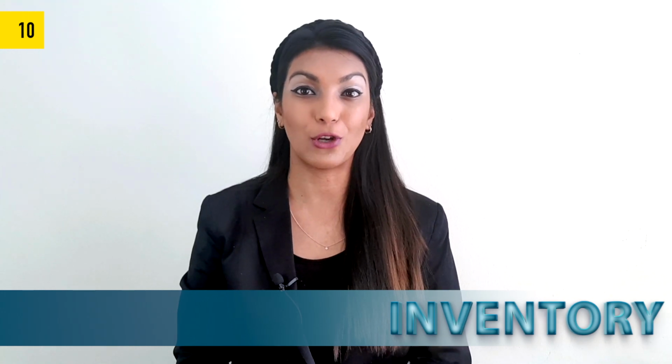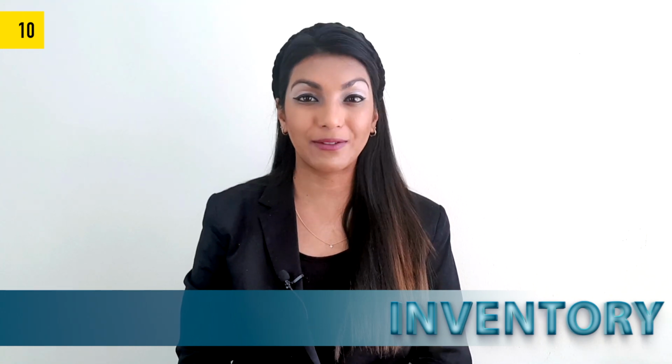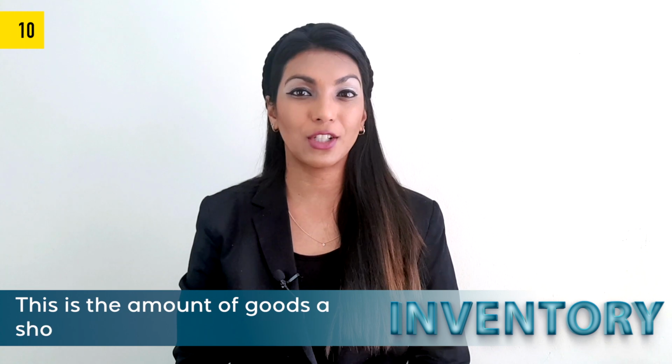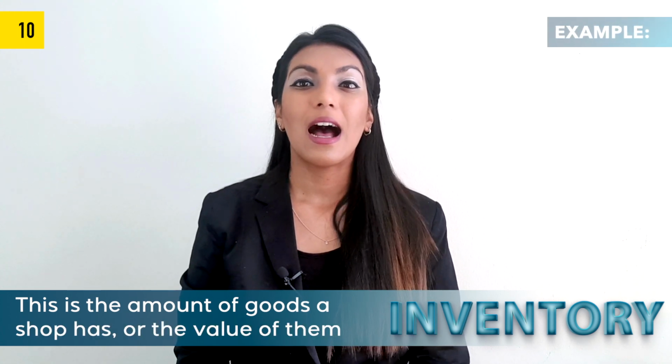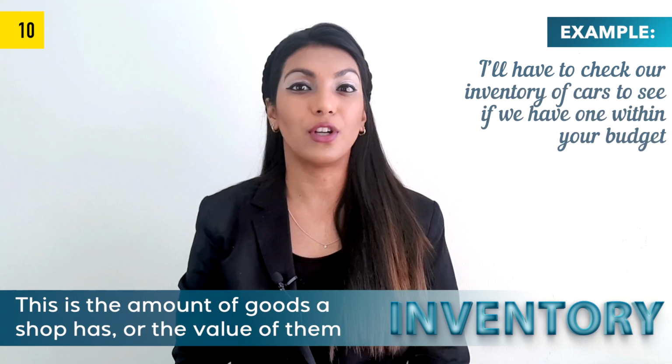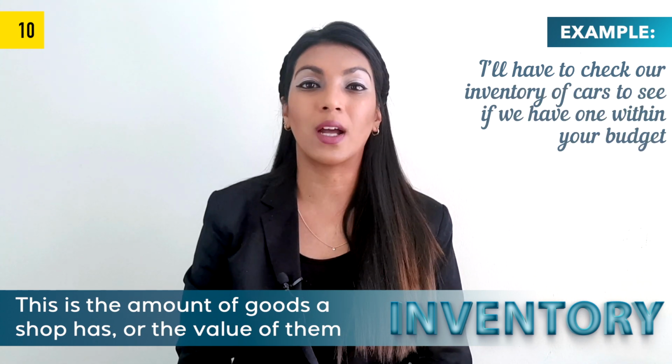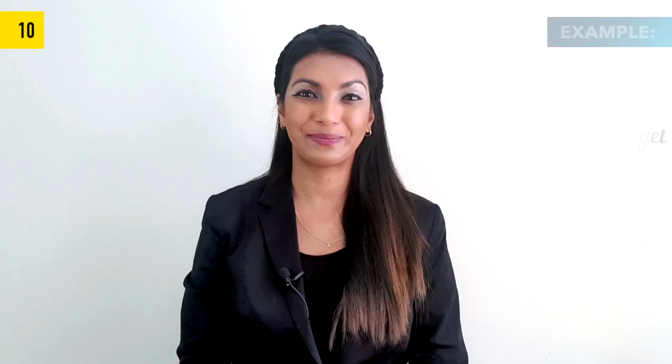Next, I'm looking at the one definition of the word inventory. Notice my pronunciation? Inventory. This is the amount of goods a shop has or the value of them. Example, I'll have to check our inventory of cars to see if we have one within your budget.